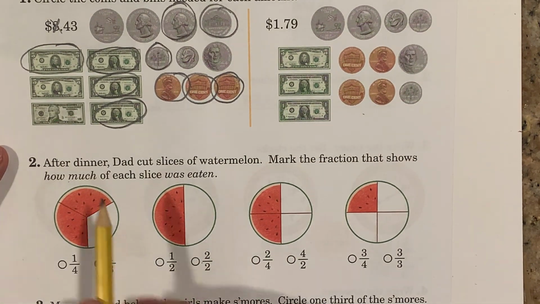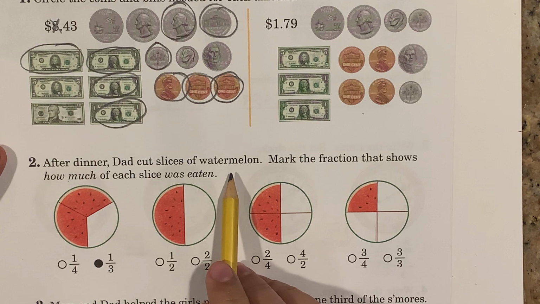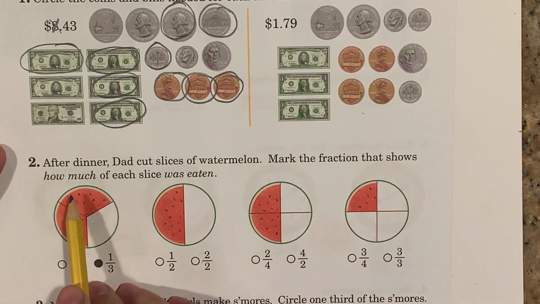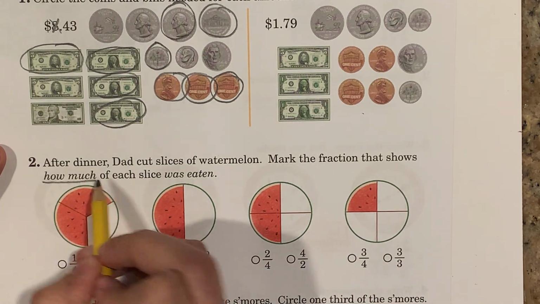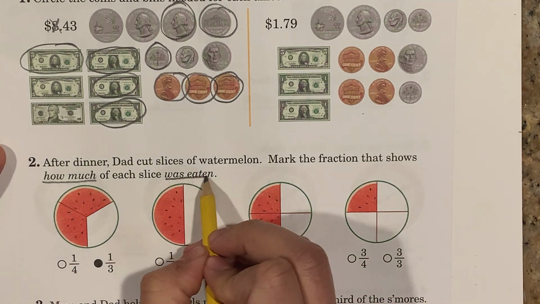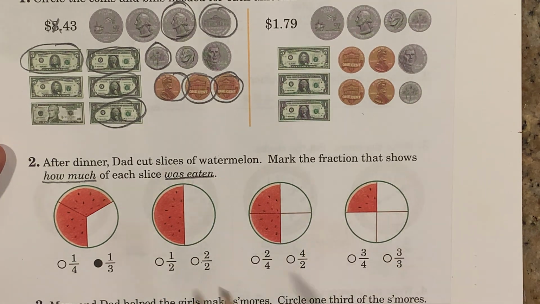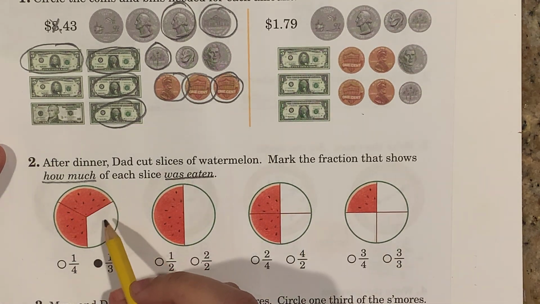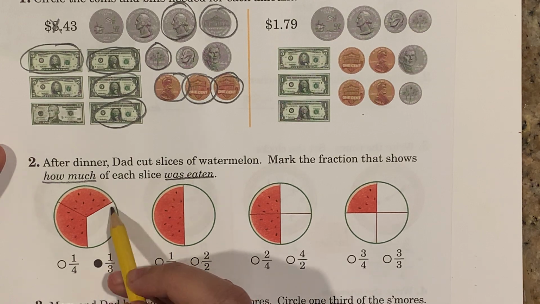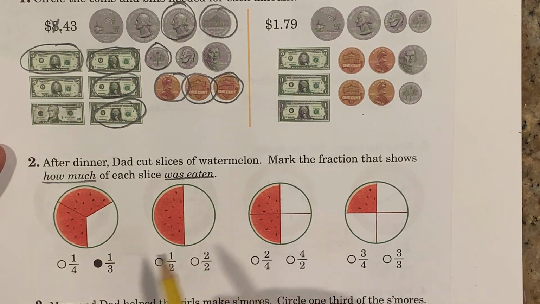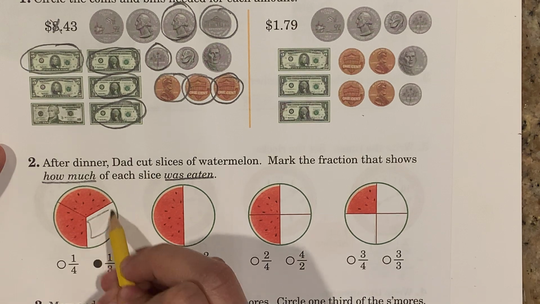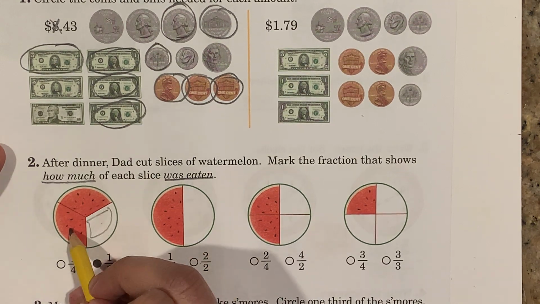Number 2, after dinner, Dad cut slices of watermelon. Write the fraction that shows how much of each slice was eaten. So this is the whole watermelon. The slice that is white is what was eaten. Okay, guys? So this is 1 out of 1, 2, 3 sections.